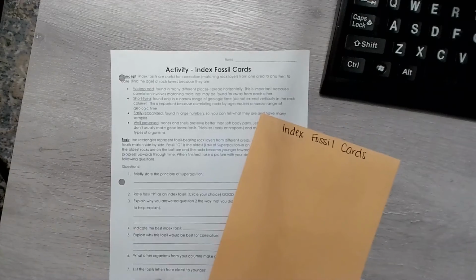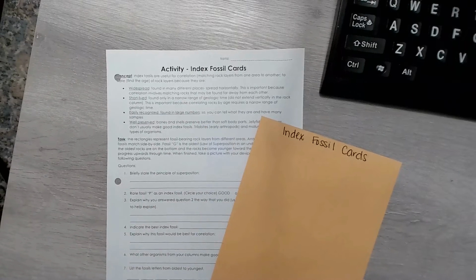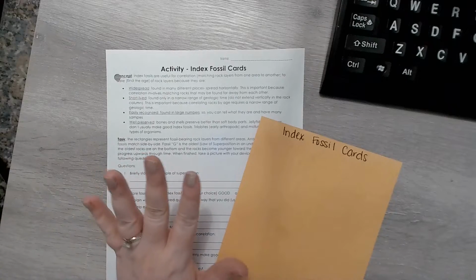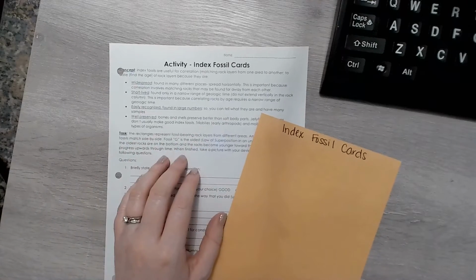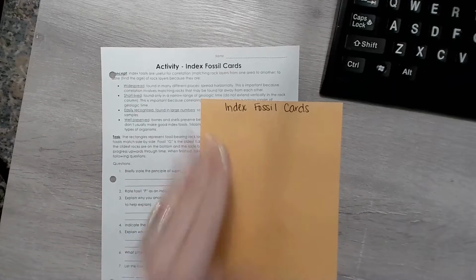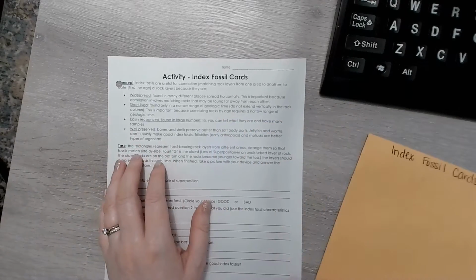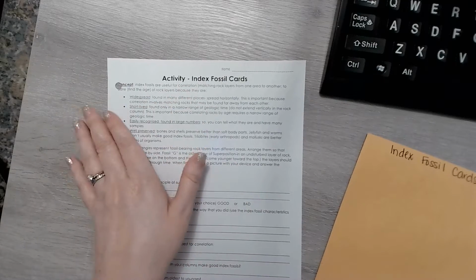Good morning, 8th graders. This is the second of the 3 possible relative age dating activities that you will be able to complete. This is also the only one that cannot leave my classroom, for the pure fact that these cards don't leave my classroom. So let's talk about what this is first. Index fossil cards, okay?